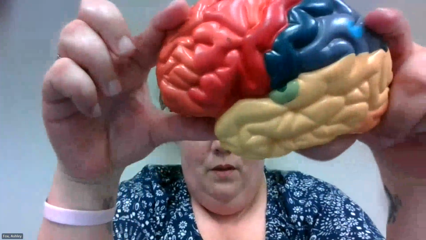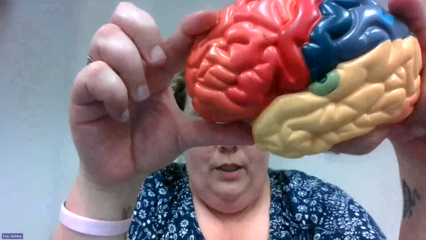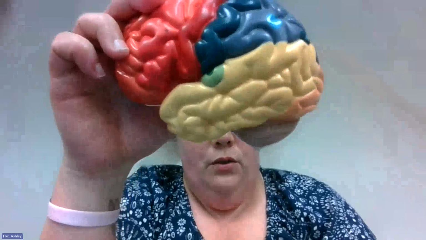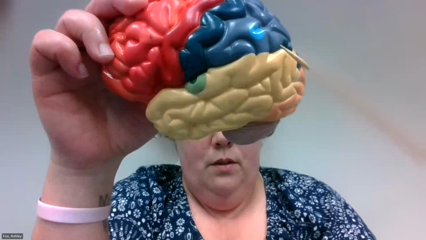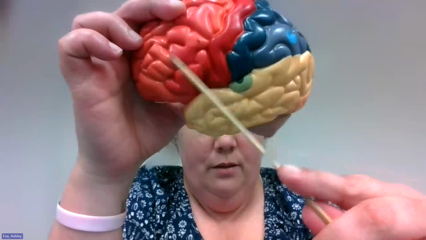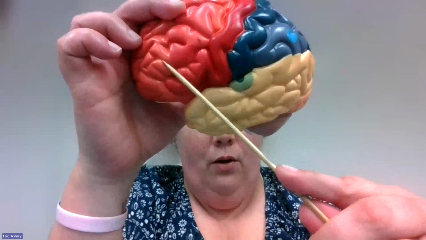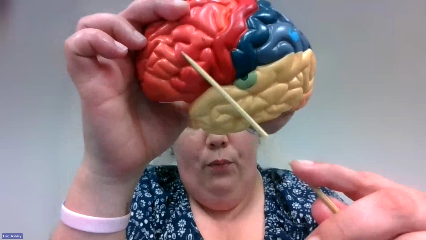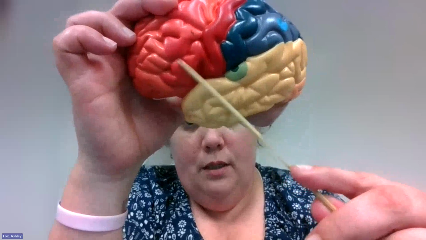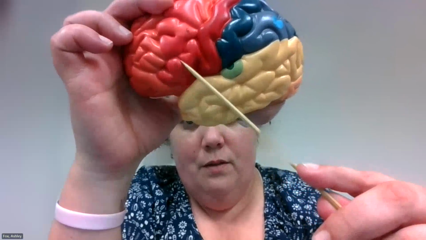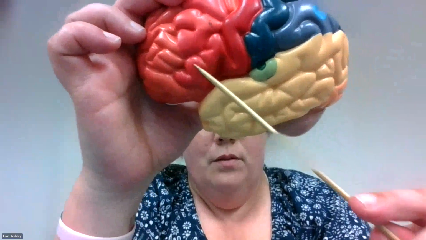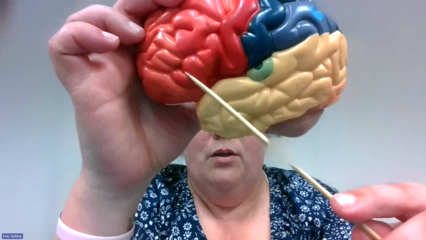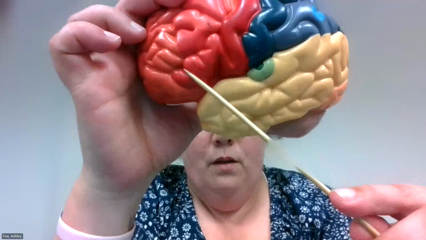So I need the other side. There we go. So we have a couple more things that are specific. You can see in this section here is what we call motor speech area or Broca's area. So in this section here, this right here is going to be kind of making sound. So Broca's area or the motor speech area. Either one, Broca or motor speech, is fine. Right there.